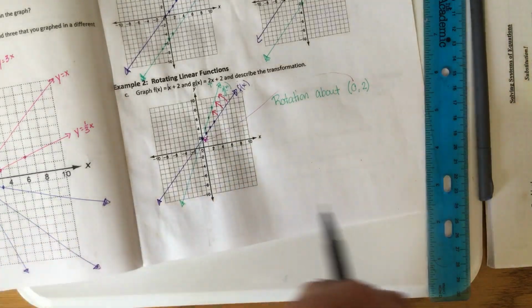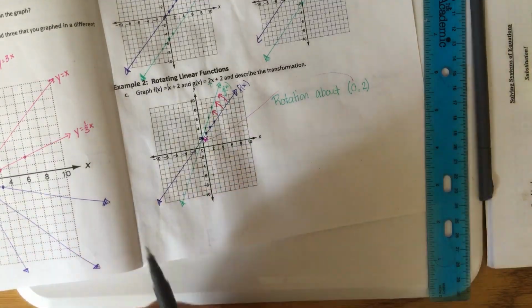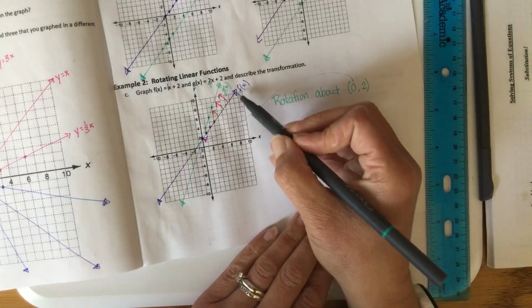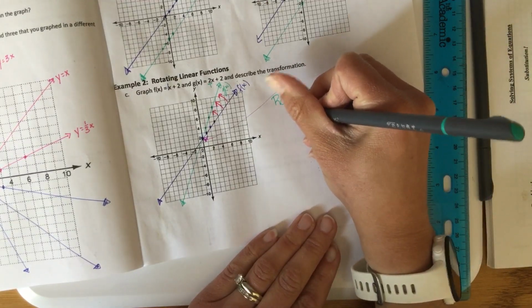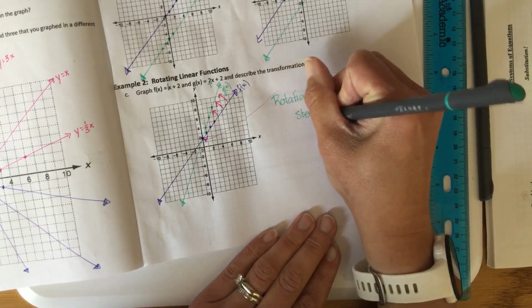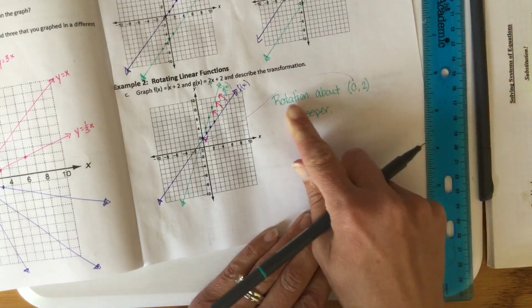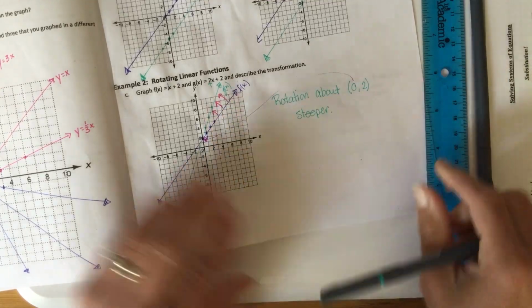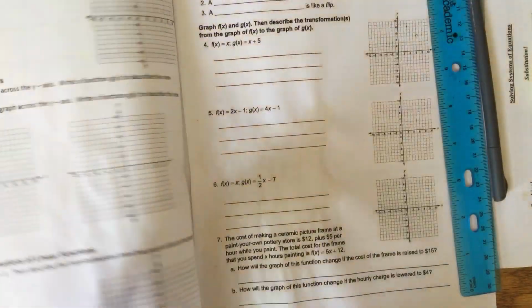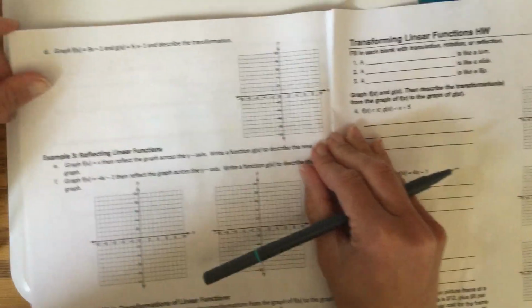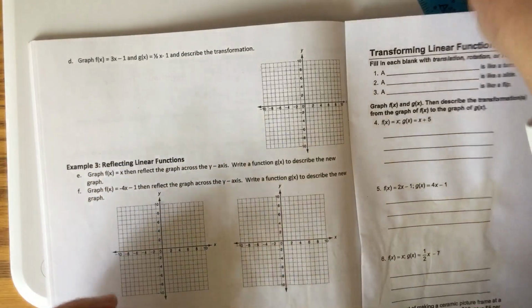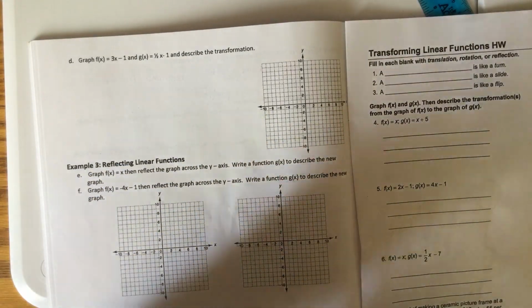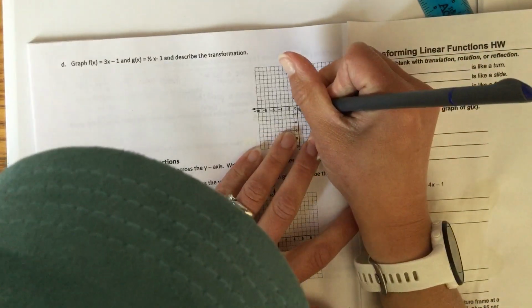Okay, and then did it get more steep or less steep? Well, from blue to green, it became steeper. So it was a rotation about this point, and it became steeper. Okay, let's check out another one of these ones. So I'm going to graph the first equation. Now that starts at -1.